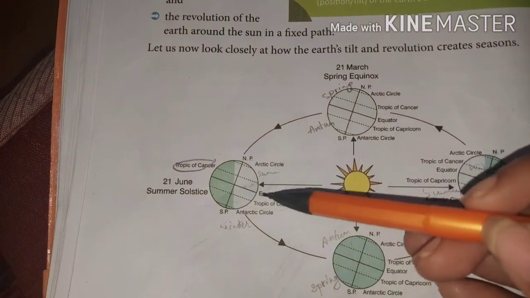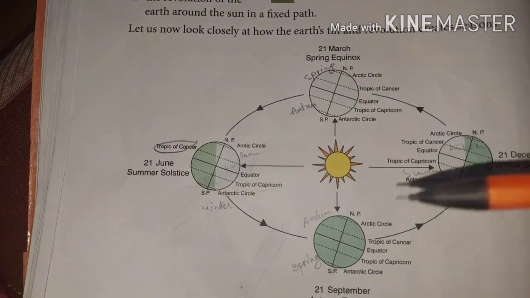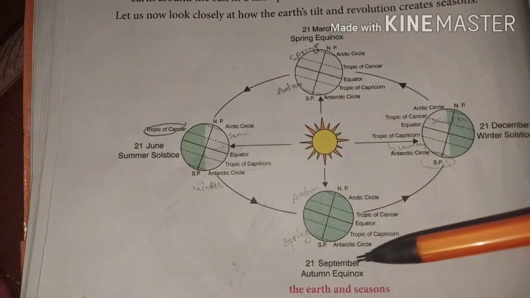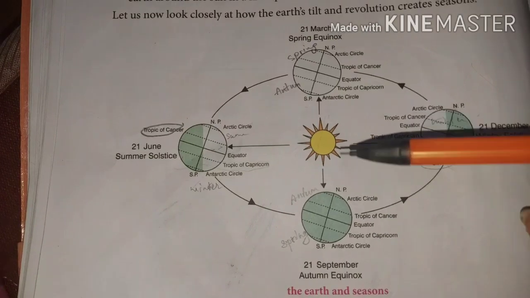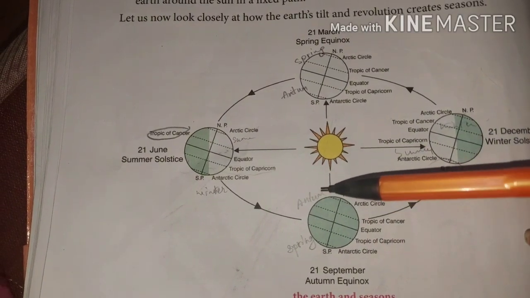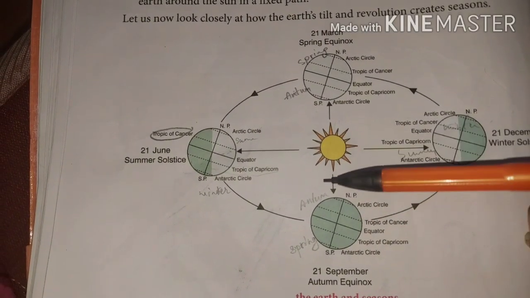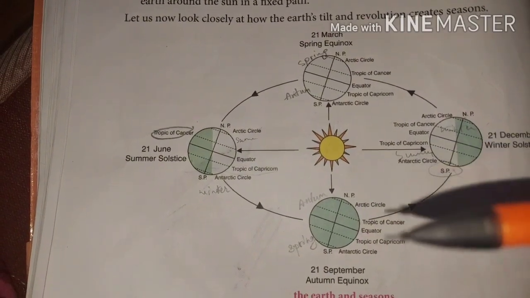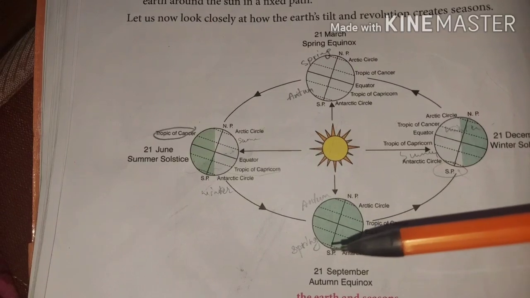And when the earth slowly comes to this direction, it will be the opposite of this equinox, that is the autumn equinox will occur, where the northern hemisphere will be experiencing autumn and the southern hemisphere will be experiencing spring.